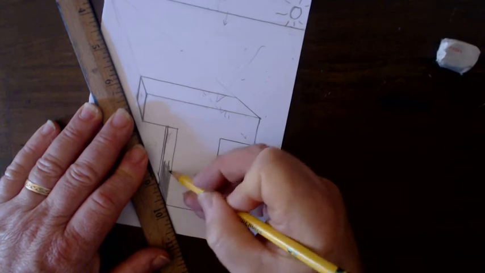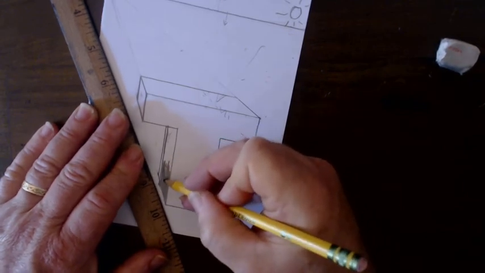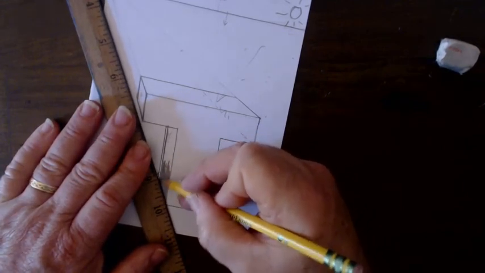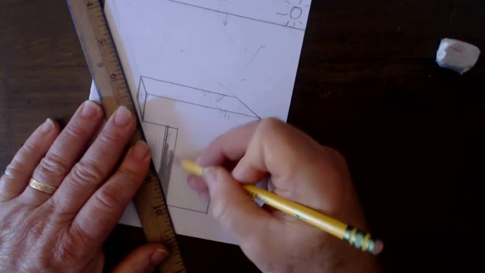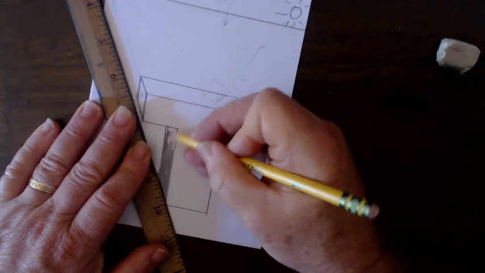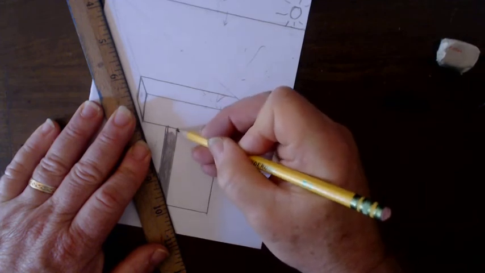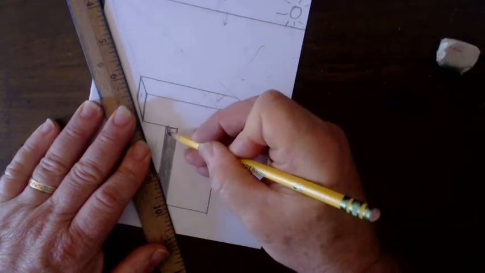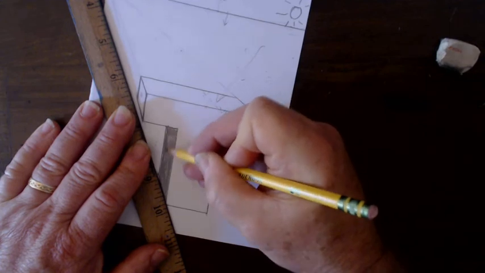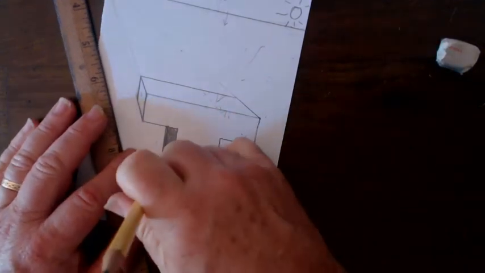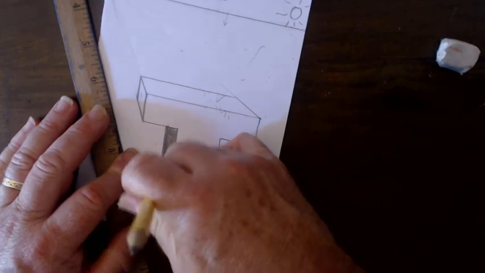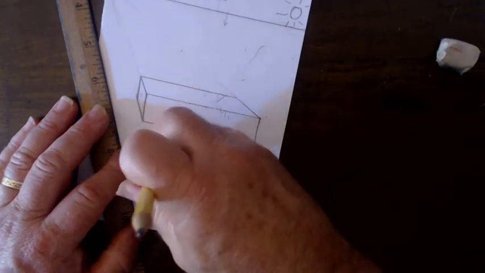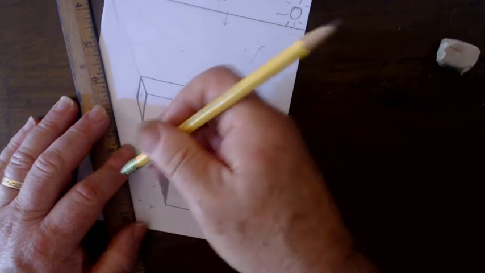I'm using my ruler at the moment just to block so my pencil doesn't go over into the background. That lets me get a nice, rich, deep, dark tone. And the darker my shadows are, the brighter my light will seem, and the more excitement and drama my picture will tend to have.